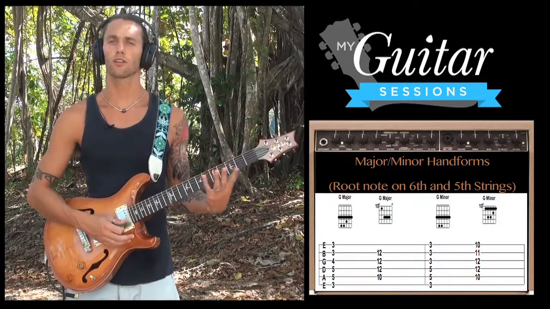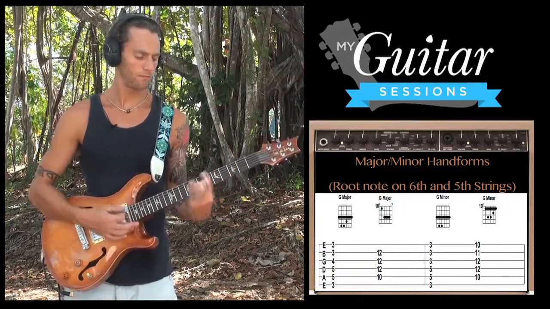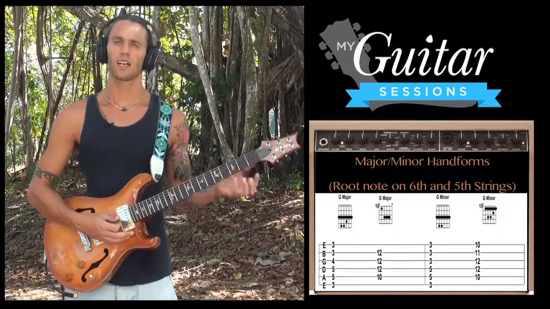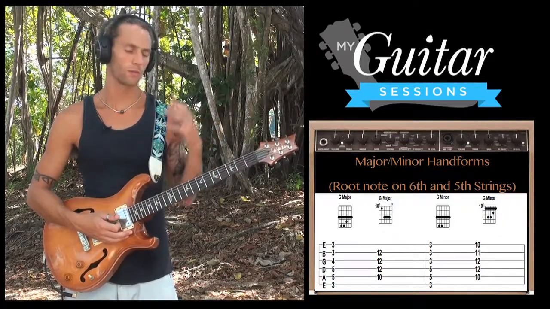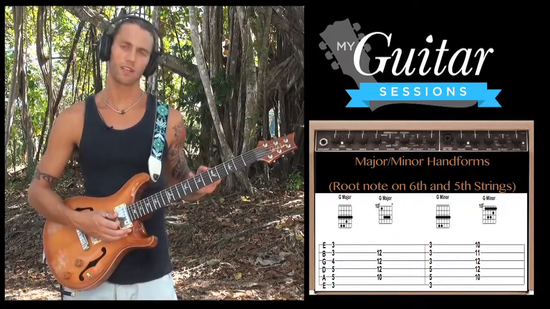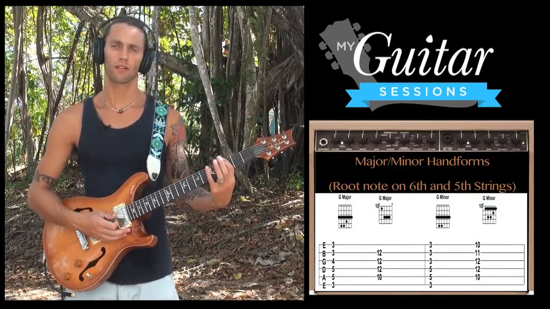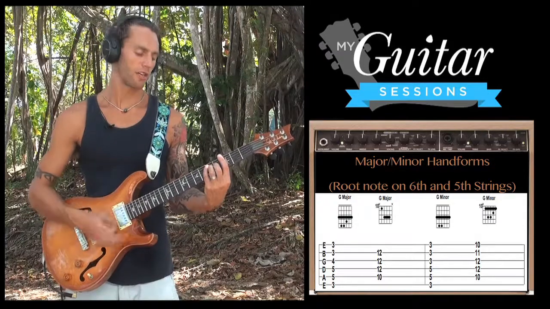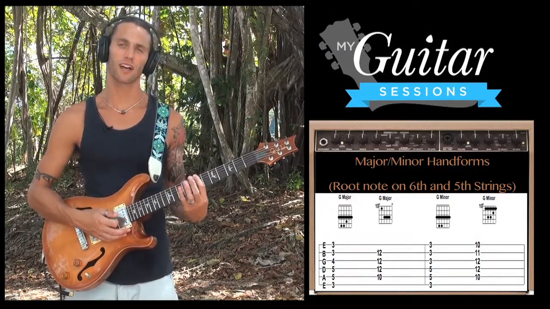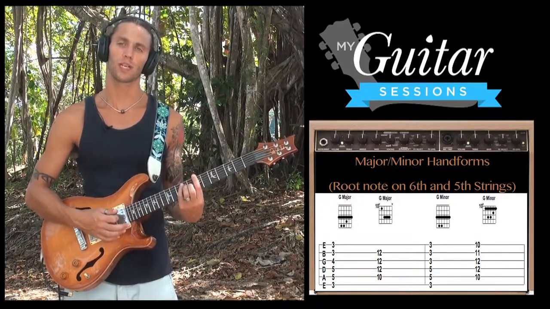So wherever you move that shape, it's going to be a new major chord depending on what fret on the low E you're playing it from. So here, like I said, we're playing from the 3rd fret, so it's G major. If I was to play it up here on the 7th fret, this note is B, so it'd be a B major chord.